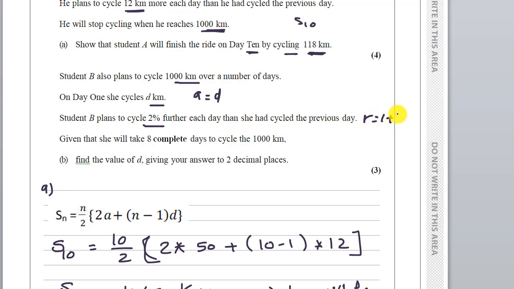So R equal to 1 plus 2 divided by 100, so 1.02, because she increased by 2%. Given that she will take 8 complete days to cycle the 1000 kilometers, so she finished after 8 complete days. Find the value of D, giving your answer to 2 decimal places.